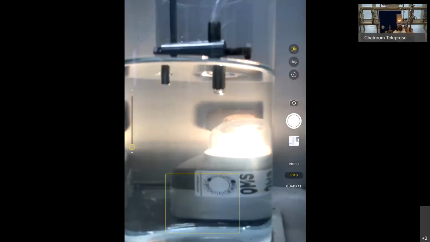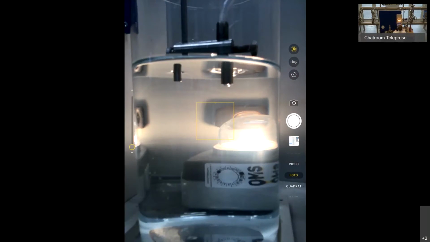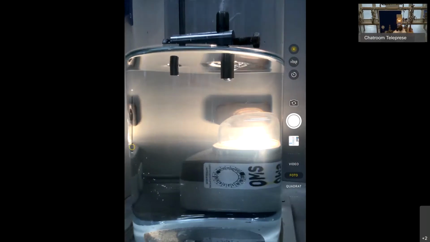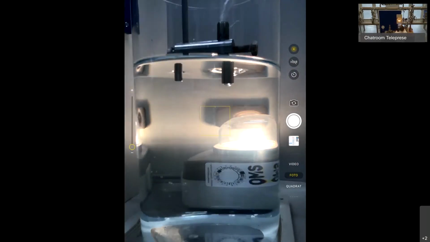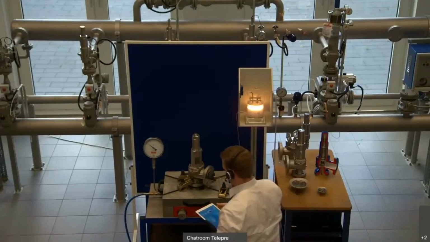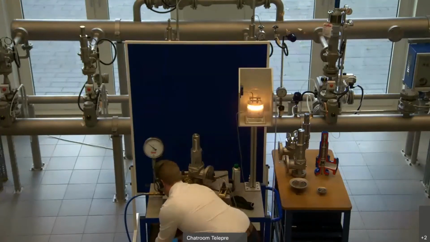Then we have the test time of 10 seconds according to LESER global standard. 4, 3, 2, 1, 0. So we see here we have a metal to metal sealing and no bubble in 10 seconds. So it is very tight, this API valve.